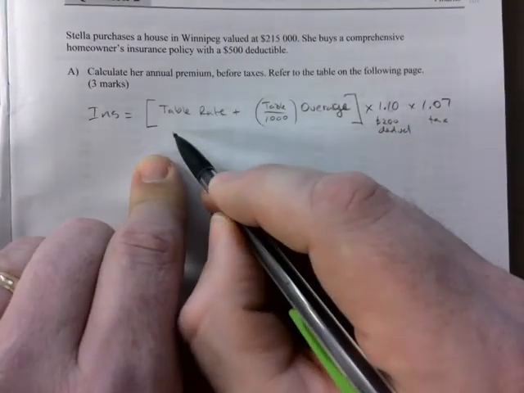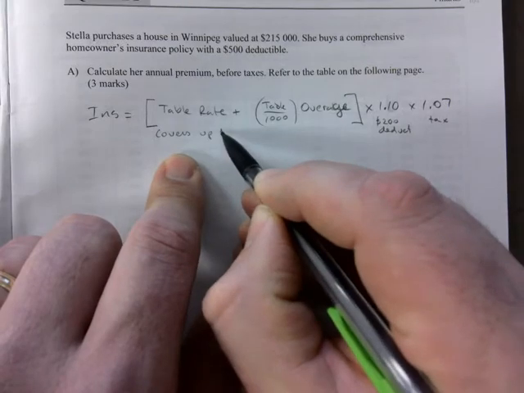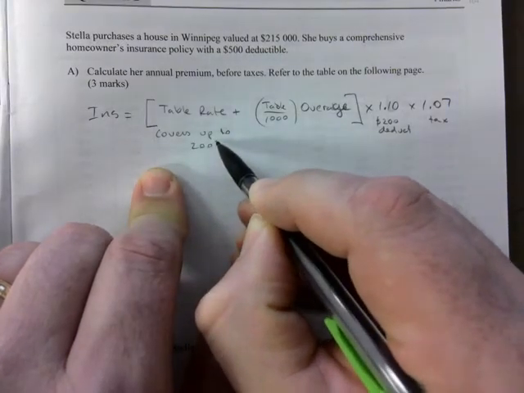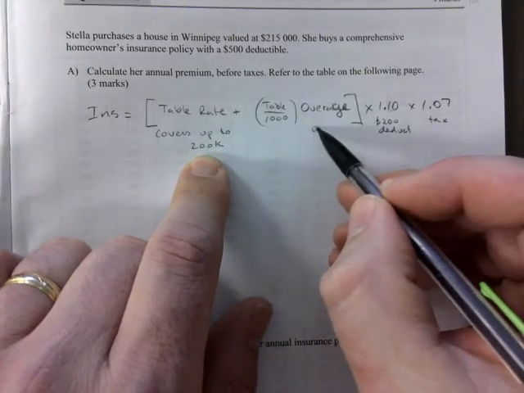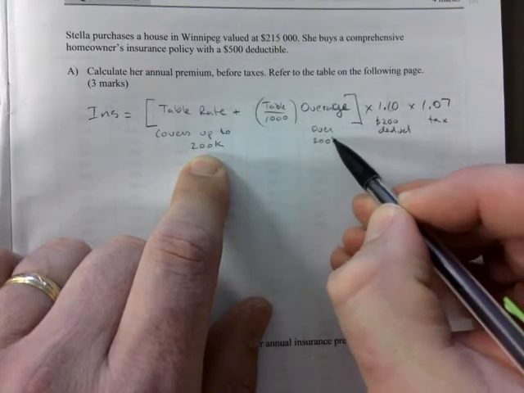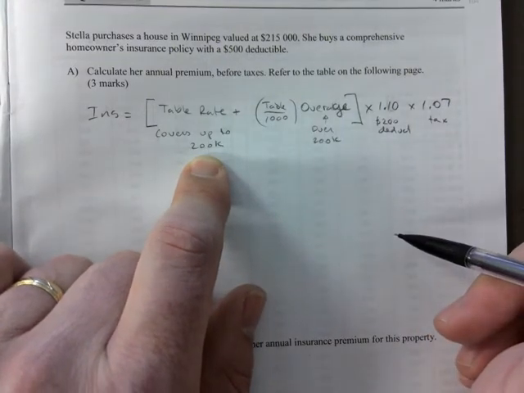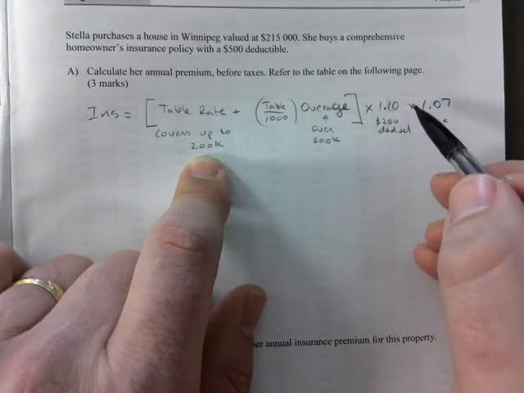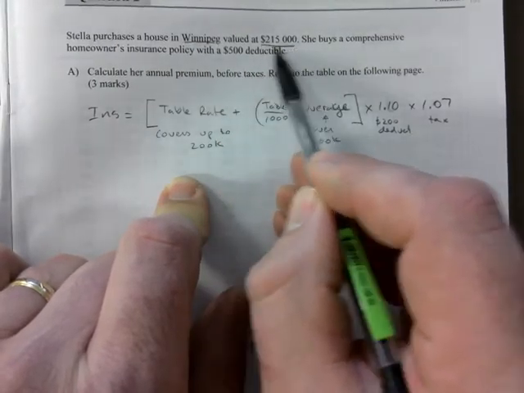This table rate covers up to $200,000, right? And this is over 200K. That number right there. So that's what this formula represents. So we're told we're in Winnipeg. This is the value of our house.